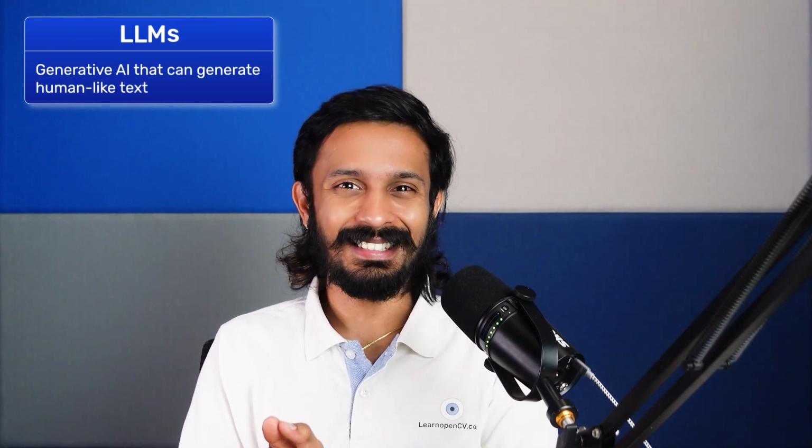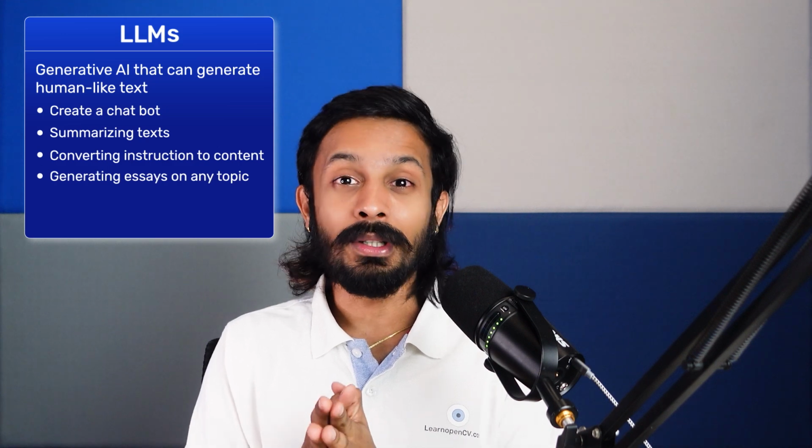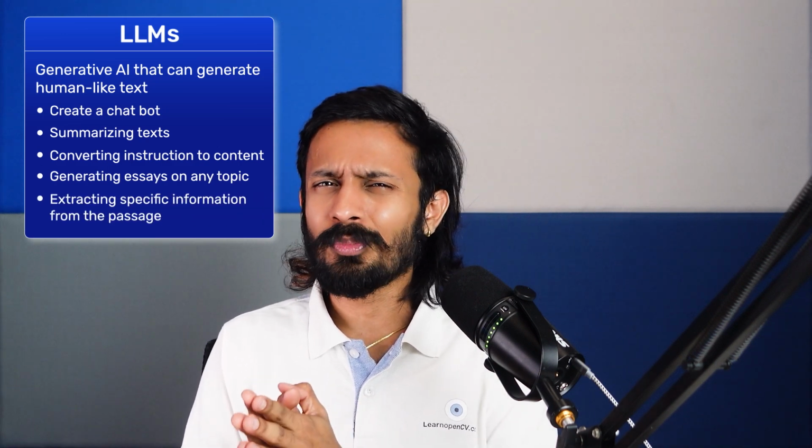Large language models, or LLMs, is a form of generative AI that can generate human-like text. Not only can it be used to create chatbots, but also for summarizing text, converting instructions to content like code, generating essays on any topic, and extracting specific information from a passage.